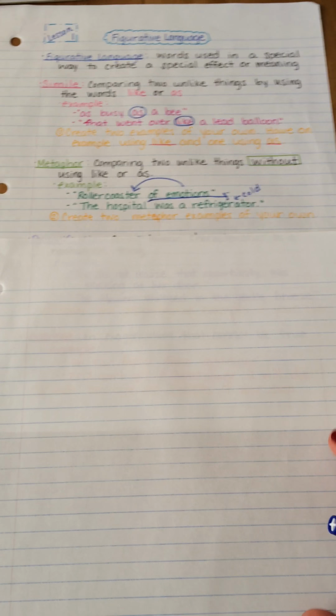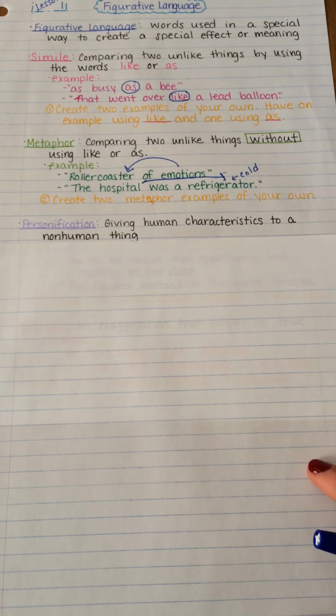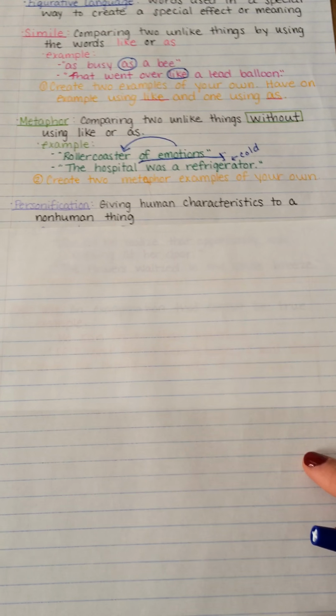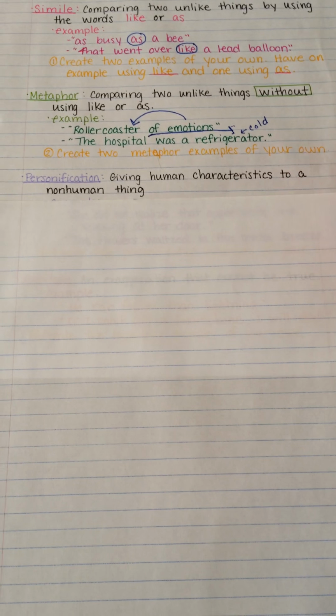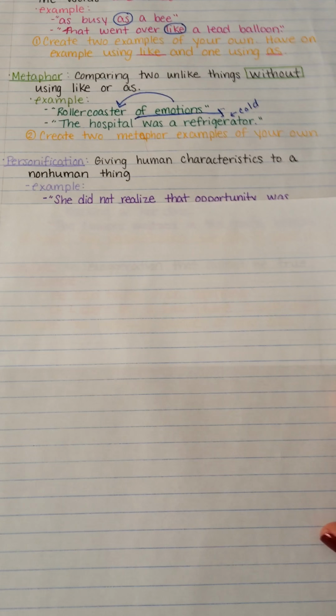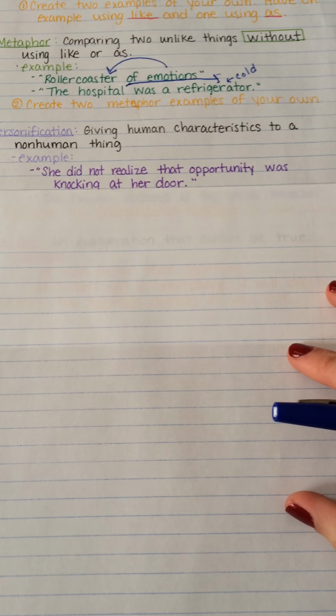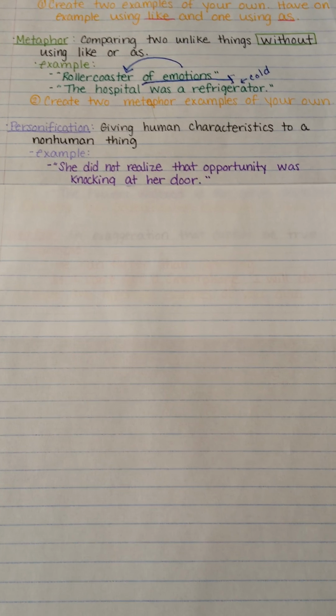The third figurative language device that we're going to be talking about is personification. Personification is when you give human characteristics to a non-human thing. So, for example, she did not realize that the opportunity was knocking at her door. Now, in this example, it is saying that an opportunity was knocking.